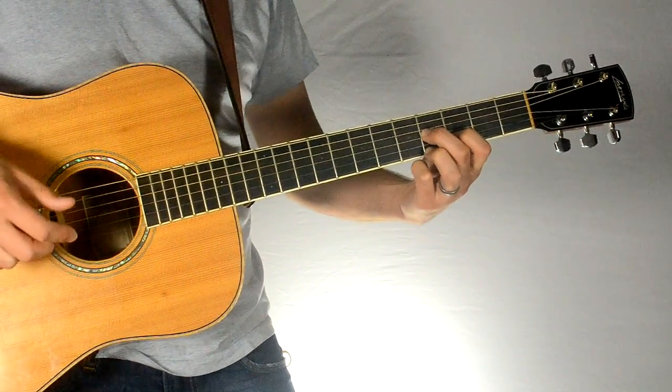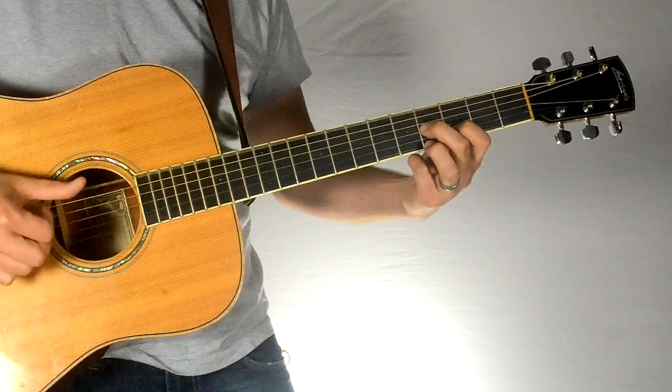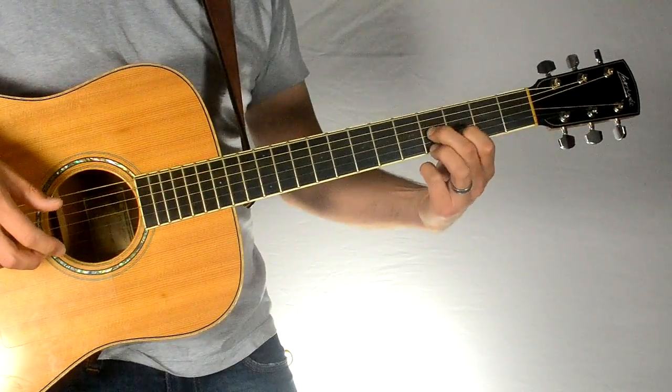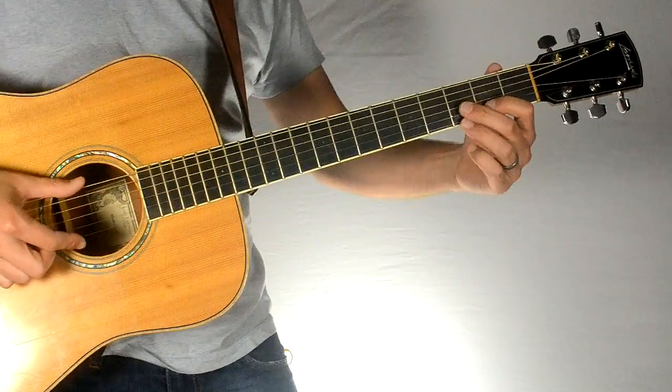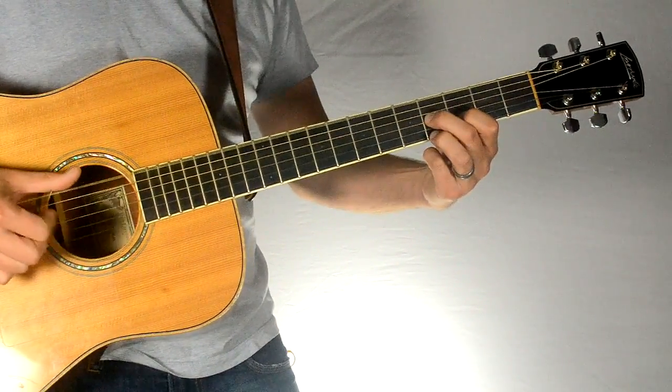And then we do something a little bit different in this measure. We go 1 triplet, 2 triplet, 3 triplet, 4 triplet. So we add another one of those little cool bluesy slides. So again, that measure is 1 triplet, 2 triplet, 3 triplet, 4 triplet.